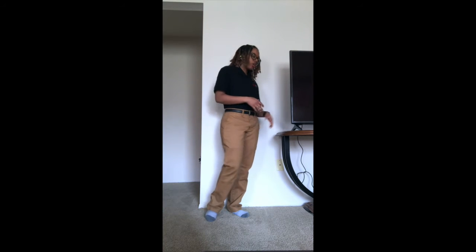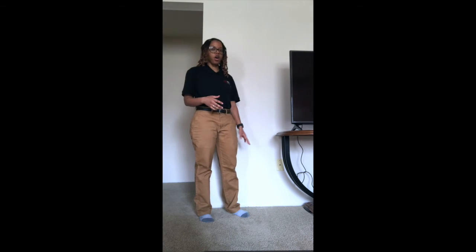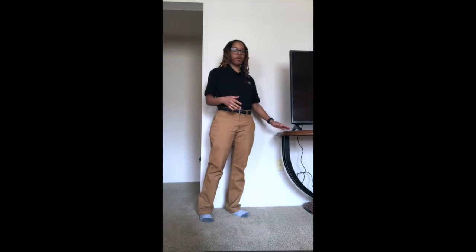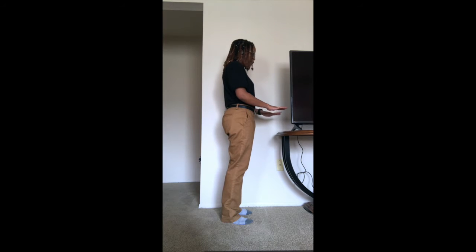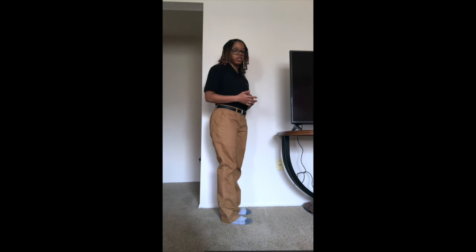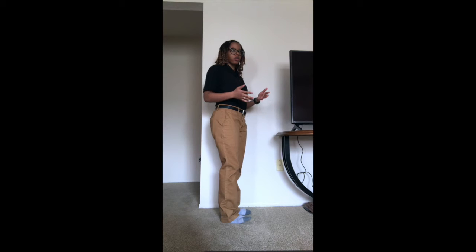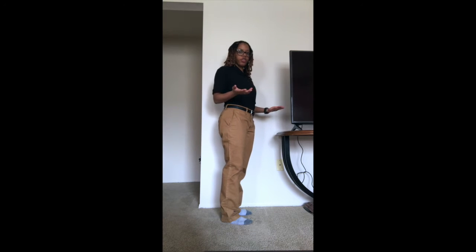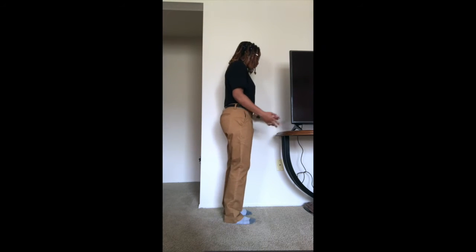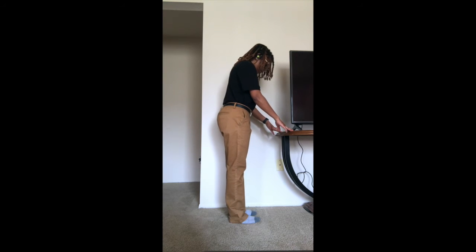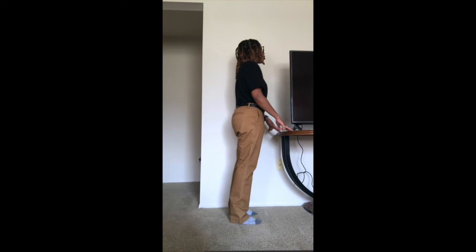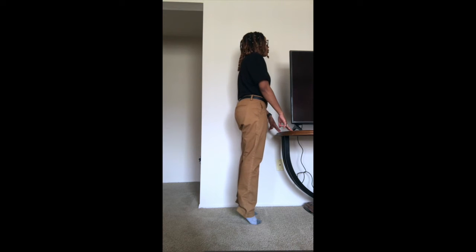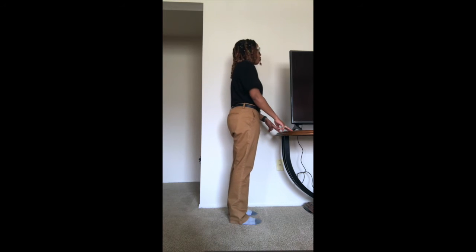So what you're going to do, you're going to find an area in your home that has a counter, preferably waist level, so that you're able to hold on for balance. If you don't need balance or help supporting yourself, then you can do this freestanding as well. But what you're going to do, you're going to stand, feet shoulder width apart, and you're just going to come up on your toes, getting your heels up off the floor, and then you're going to come back down.